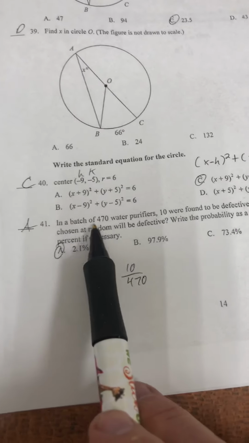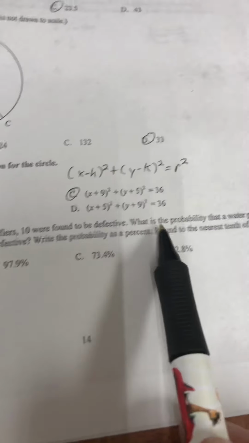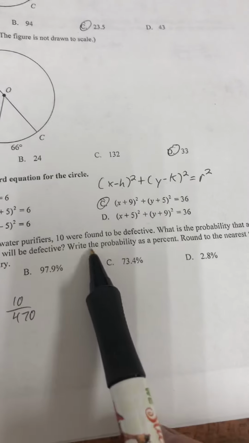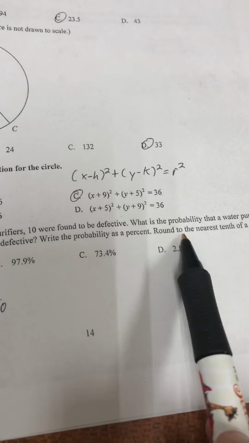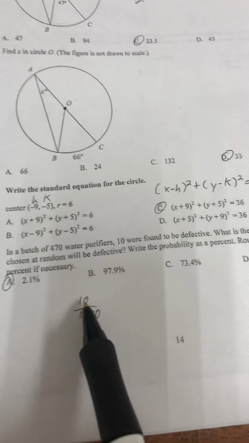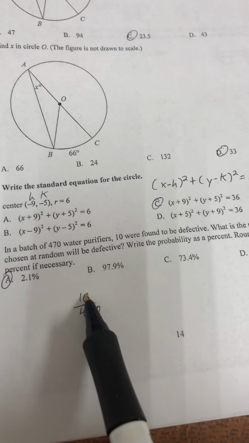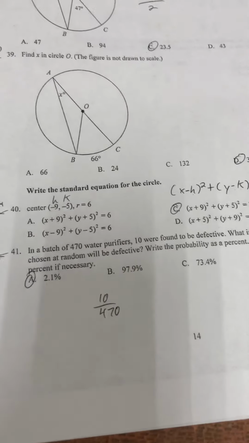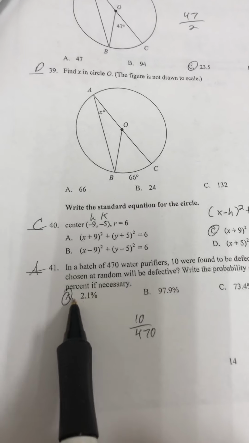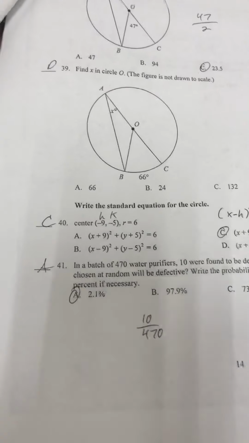Number 41, in a batch of 470 water purifiers, 10 were found to be defective. What is the probability that a water purifier chosen at random will be defective? Write the probability as a percent, round to the nearest tenth of a percent if necessary. So that would be 10 out of the 470. And when you do 10 divided by 470, you get 0.021 and so on. You just move the decimal over 2 places to the right, and you get 2.1%.